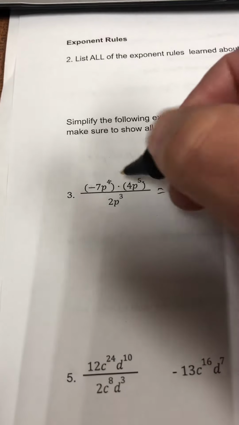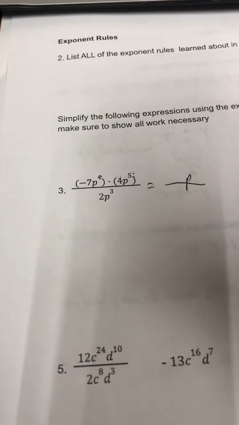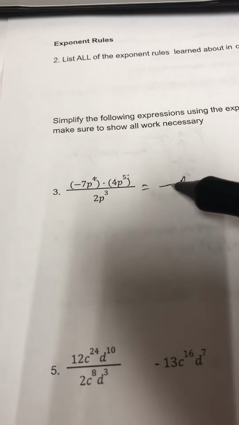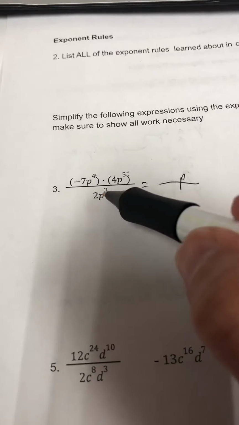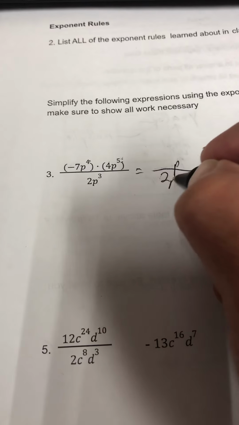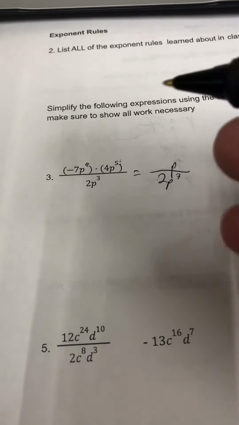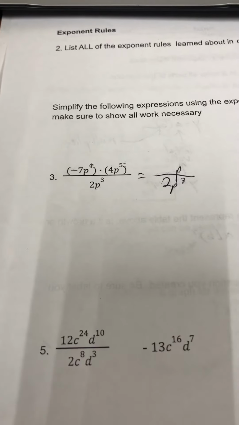So you're going to have p, and whatever 4 plus 5 is, that's going to be your new exponent. And so you're done with your numerator. Down here, you just bring that, 2p3. And if you're able to do anything more, by all means, do something more. If not, you would be done.